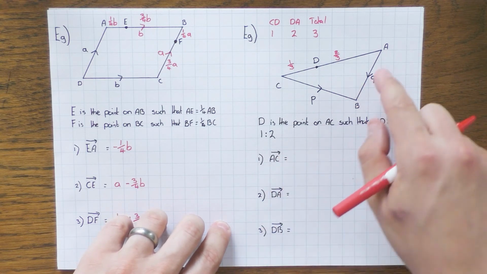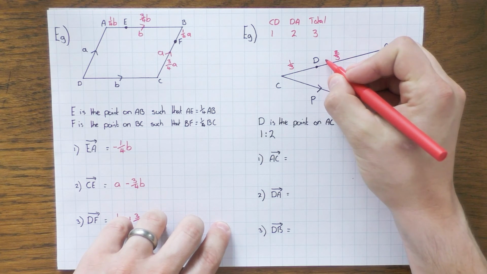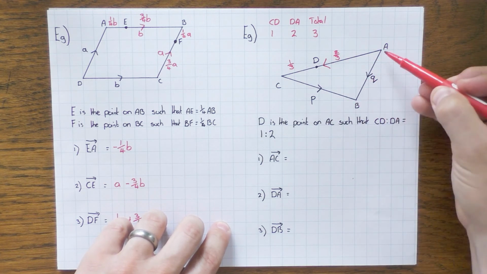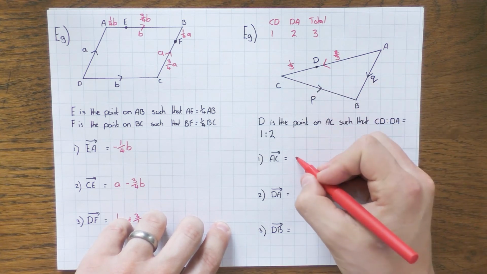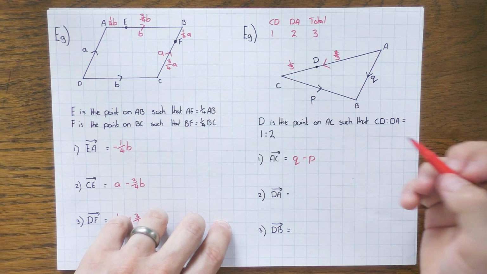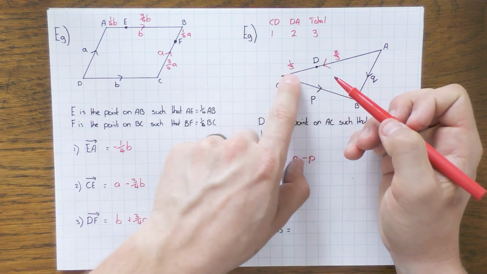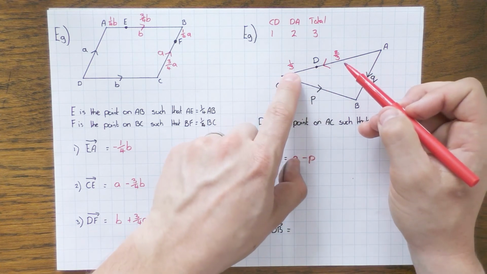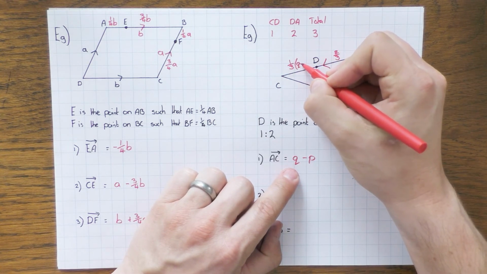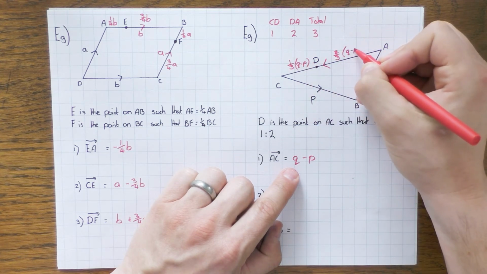A to C. So A to C going that direction is Q and then minus P, because we're going against P there. Okay, now you know what AC is, you can now know what CD is, and you know what DA is, because we've already worked out that's a third, so that's just going to be a third of Q minus P, and that's going to be 2/3 of Q minus P.